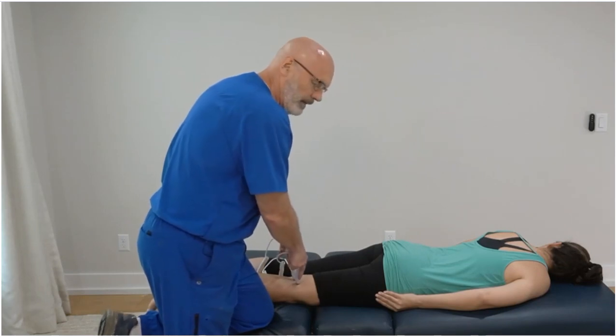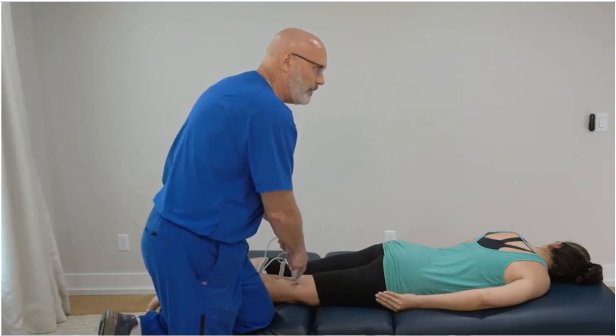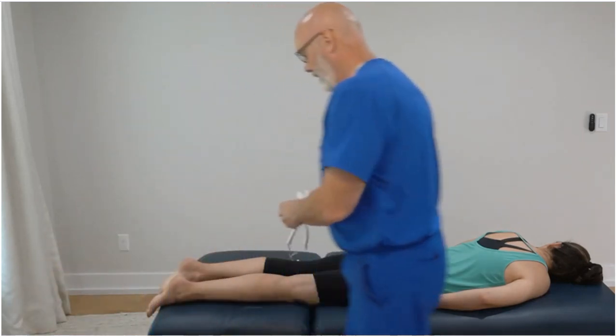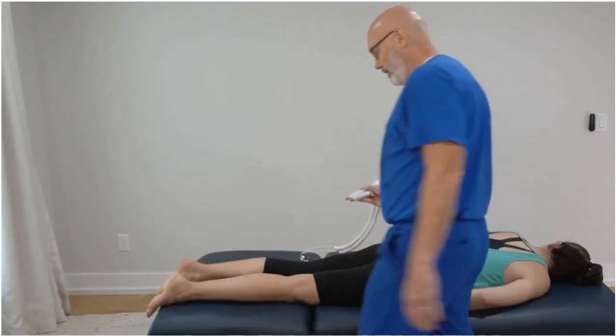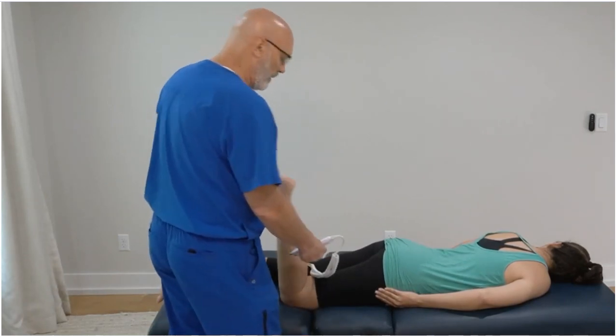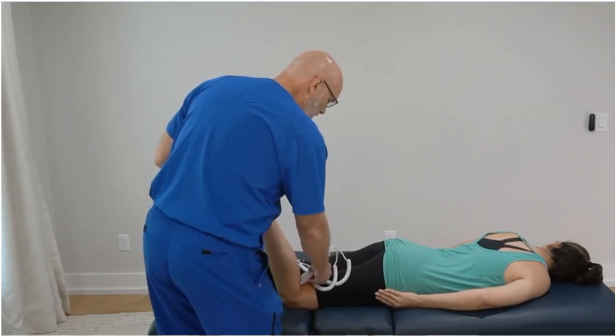Okay, I thought at the end of each cycle, it'll stop for just a couple of seconds. All right, and now what I'm going to do is take this laser. I've got 2 lasers here. We're going to bring the foot, the leg, to a 90-degree angle. We're going to come right in here on the popliteus.